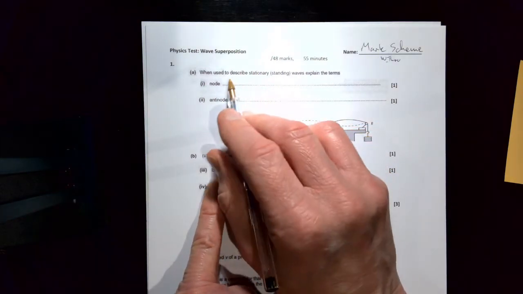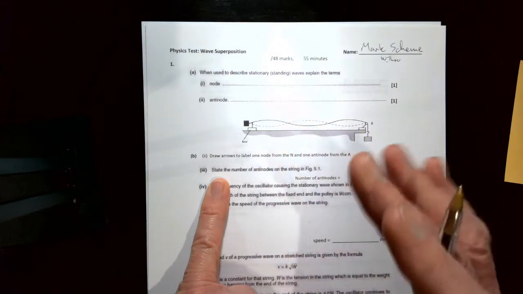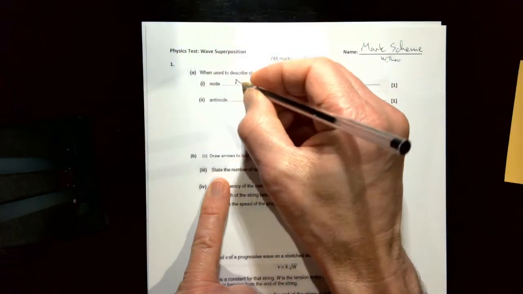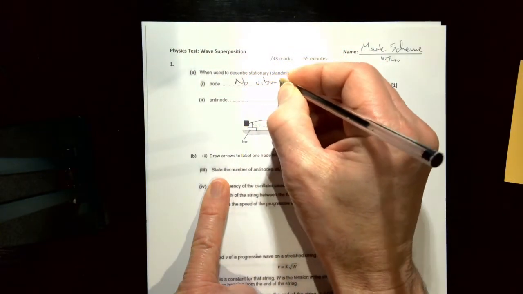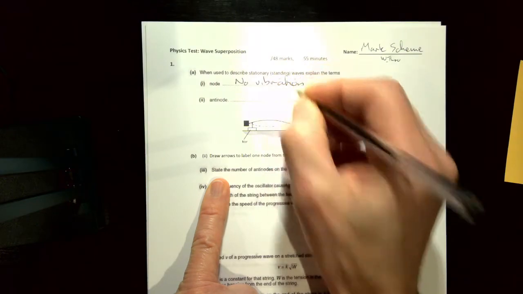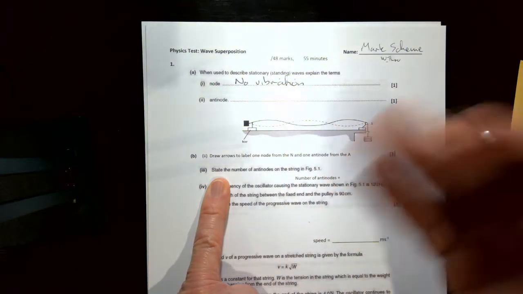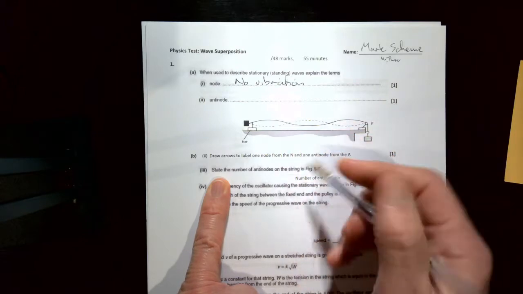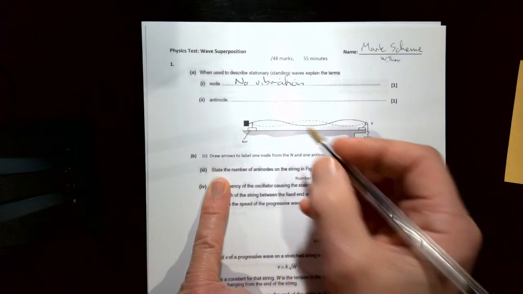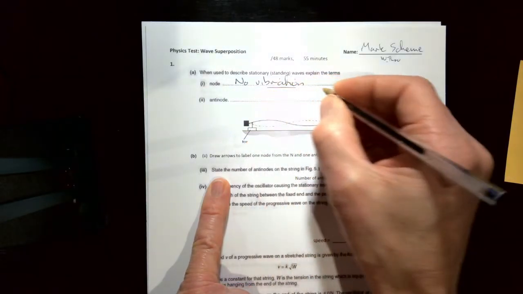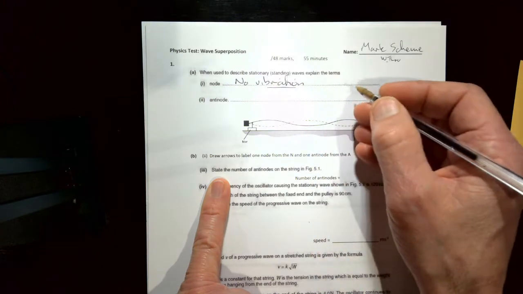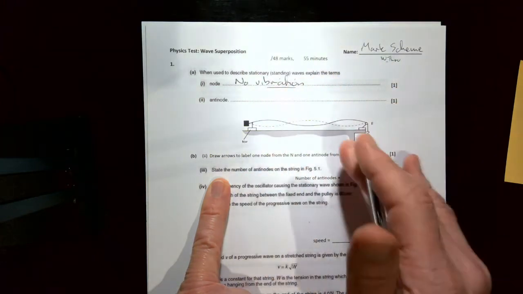Okay, so this is where you've got nothing happening, not precise enough. So no vibration is fine for that one. That's what we mean by that. No energy, yeah, try and avoid it though, because you can't really observe energy.